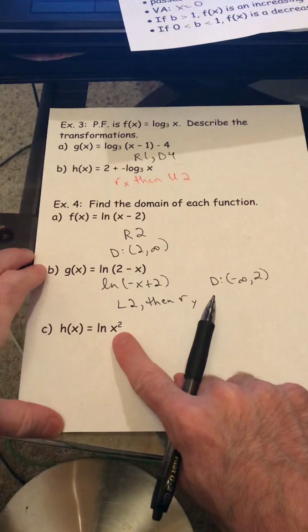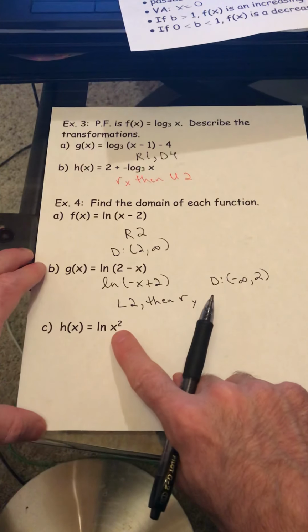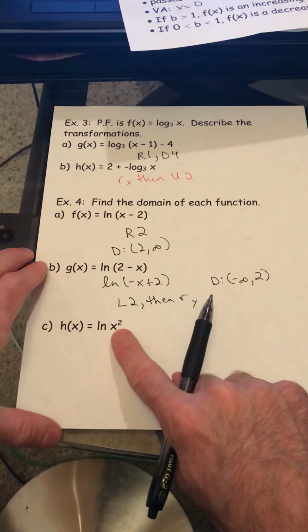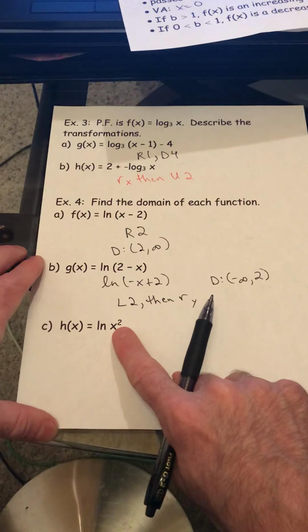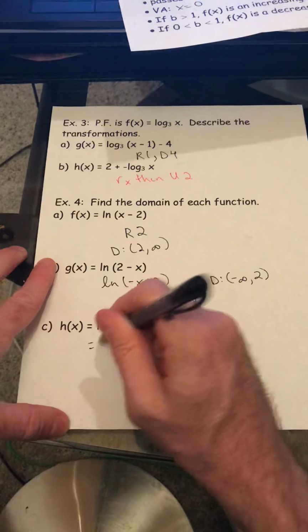The natural log of x squared. When you have a number inside your logarithm as an exponent, this can actually be moved out to the front.